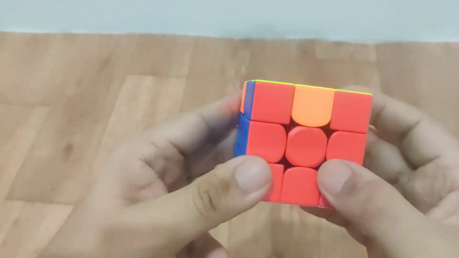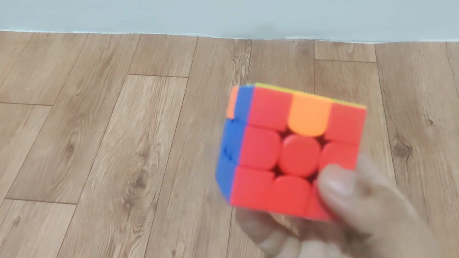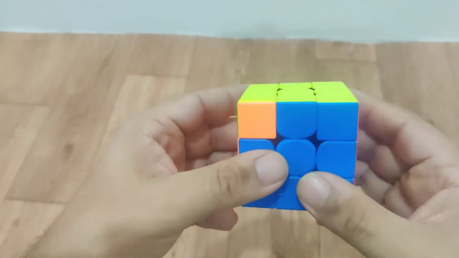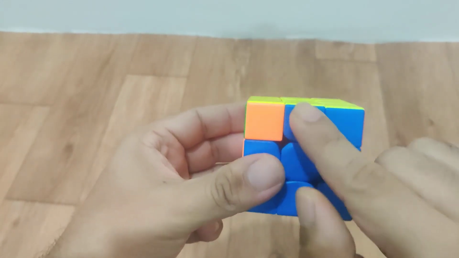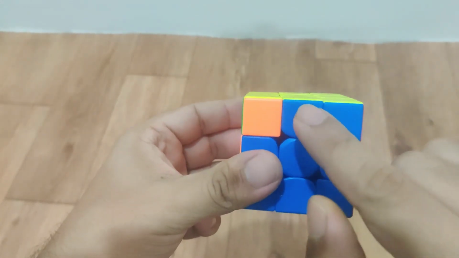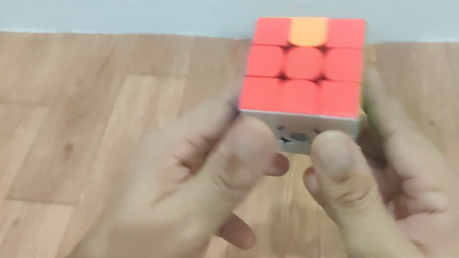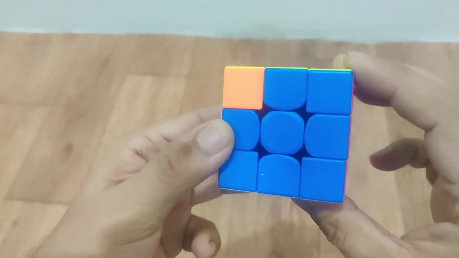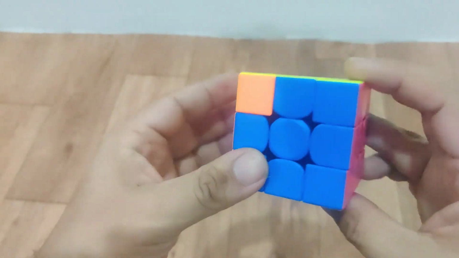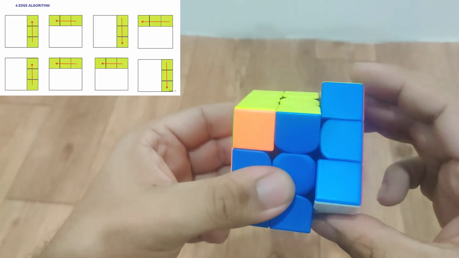Okay, so when you get this condition, you have to hold it this way, where in front of you, you need the color piece which is aligned. Okay, so in this case blue and green is aligned. You can either hold it this way or you can hold it this way. You cannot hold it this way. Okay, so just do this and do the formula I tell you.